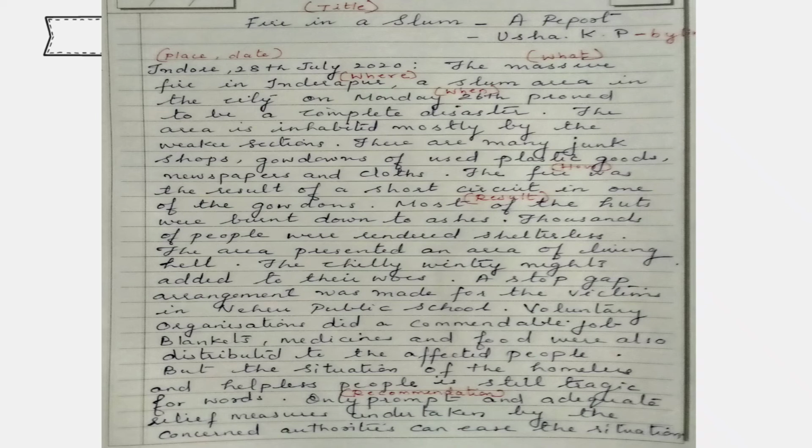Next, leave a line, and in the next line, write the place and the date. Now, place we have written Indore, we have created it. Date has been created, that is 28th July 2020. And then we will begin with what actually happened. That should be the order.